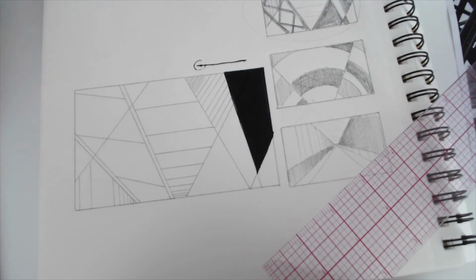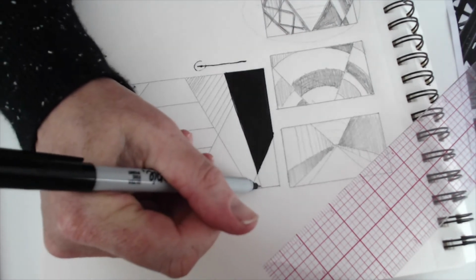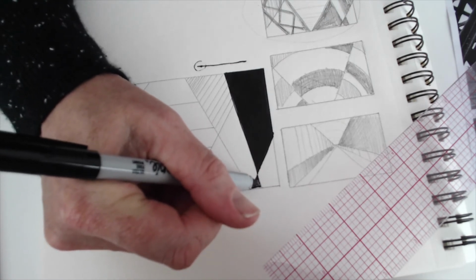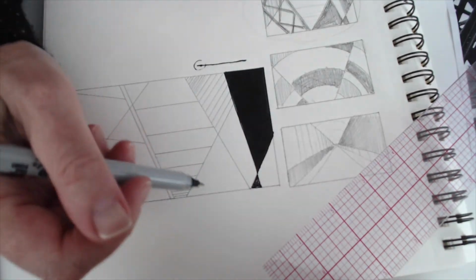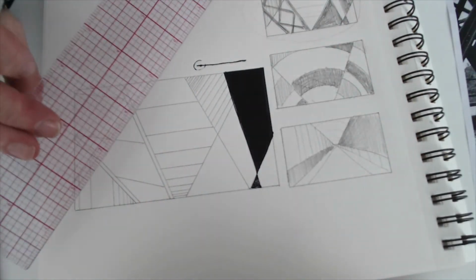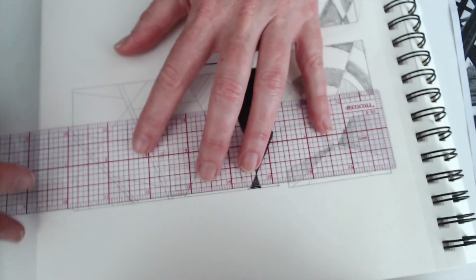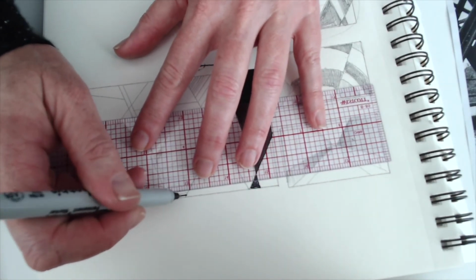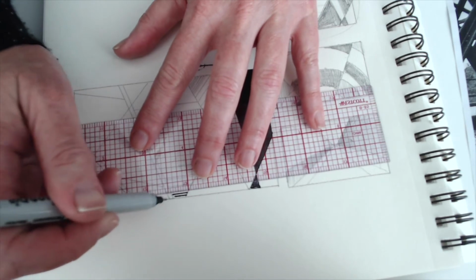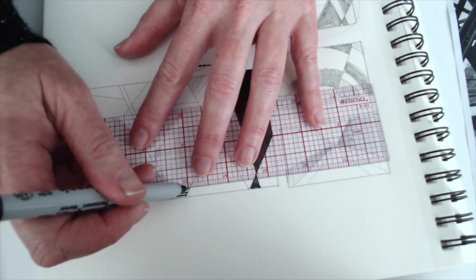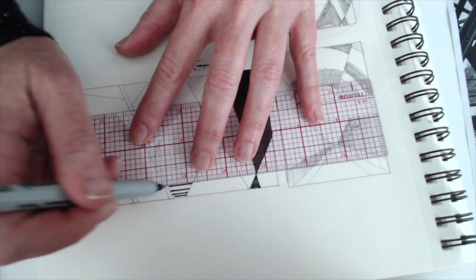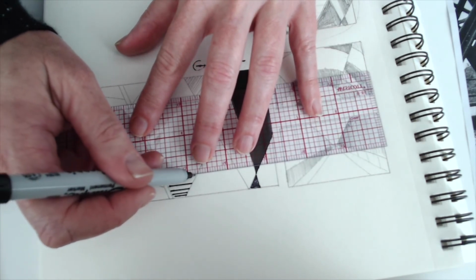Okay, so now I'm going to keep going with this. If you miss your graphite lines, don't worry about it because you're going to end up erasing them.